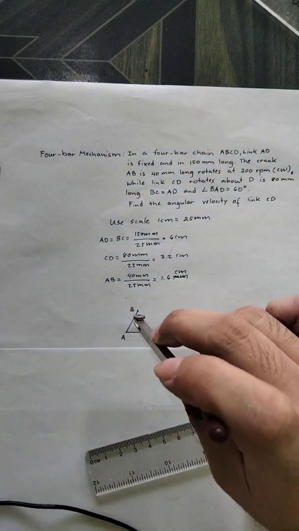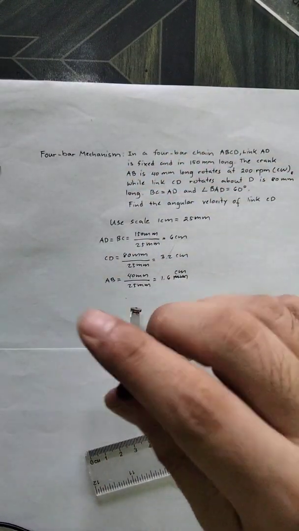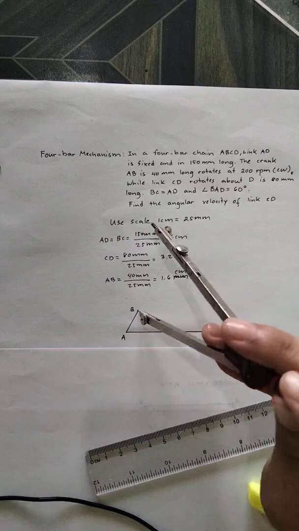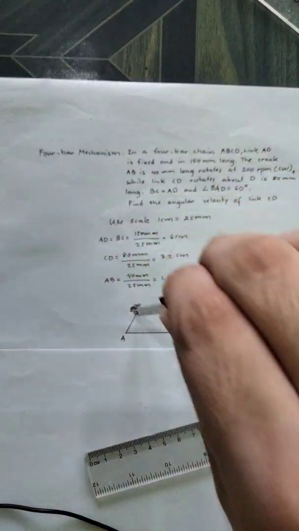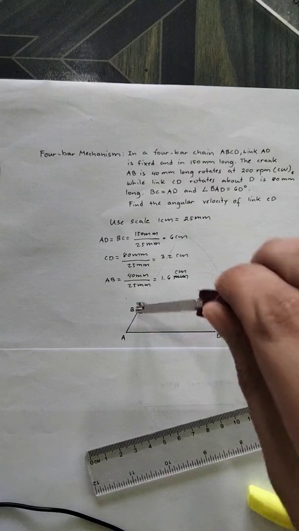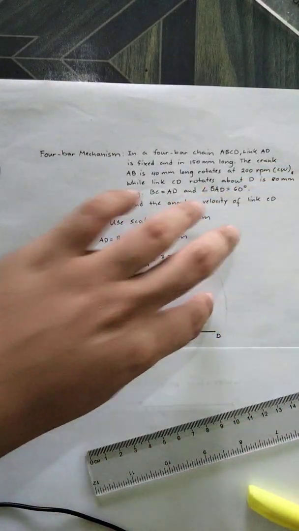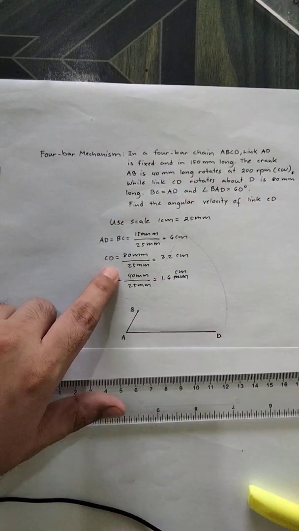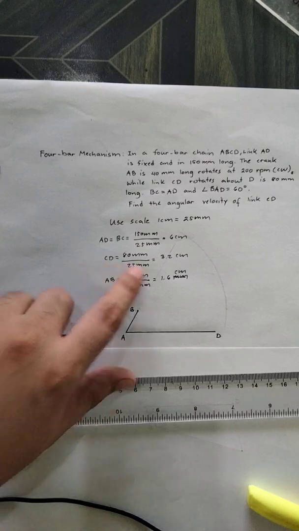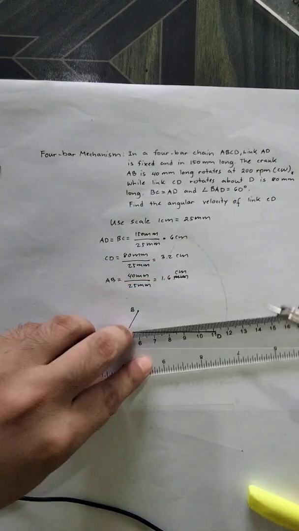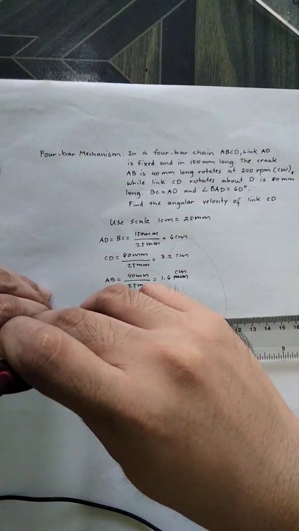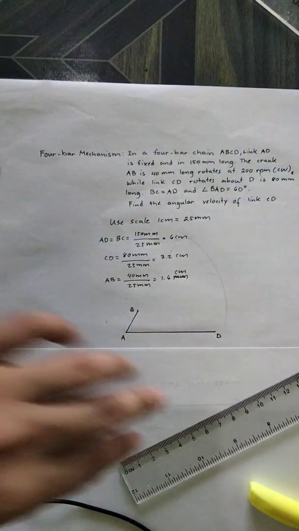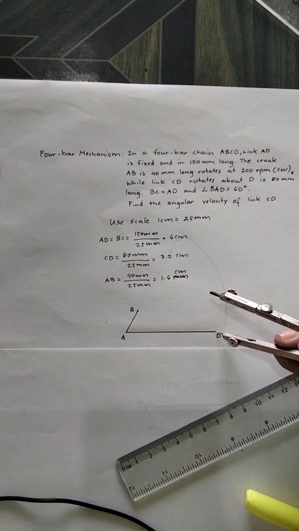Using point B as your axis of rotation, create an arc. Then create another arc for the distance from D to C, which is 3.2 centimeters, with point D as your axis.